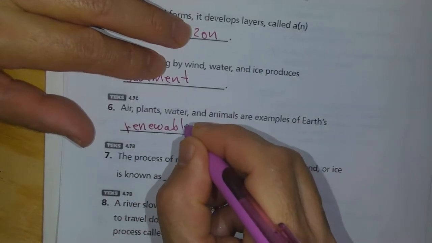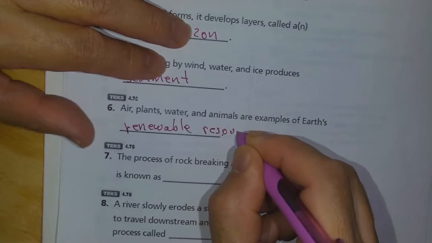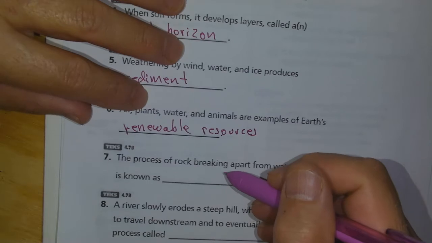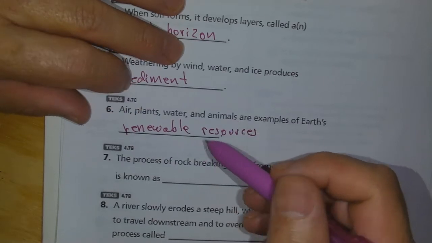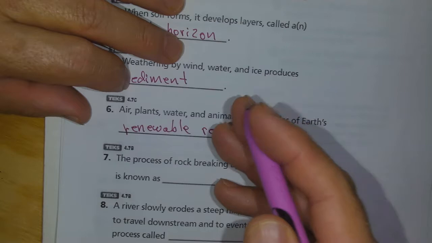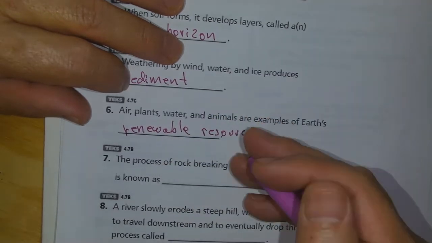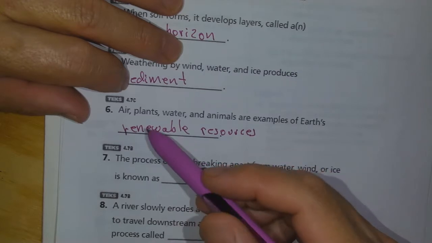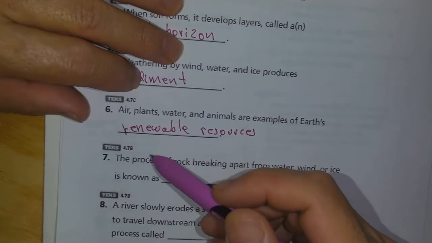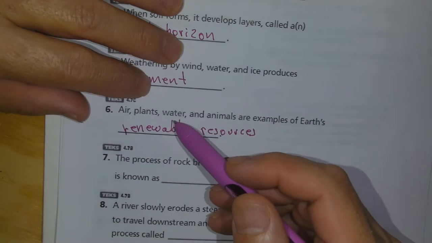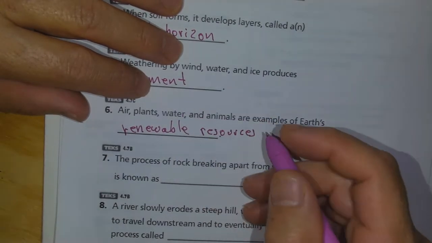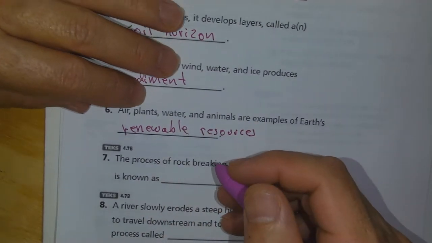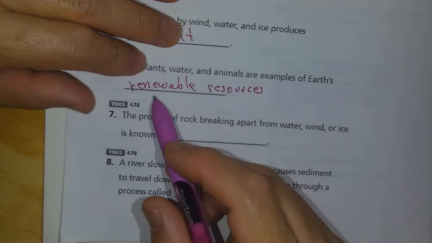Renewable resources, because they can grow again. The plants and the animals can grow. The air and the water, they get clean again, you know? And the plants also clean the air. And the rain, through the water cycle, so the water cleans up again. So they are renewable resources.